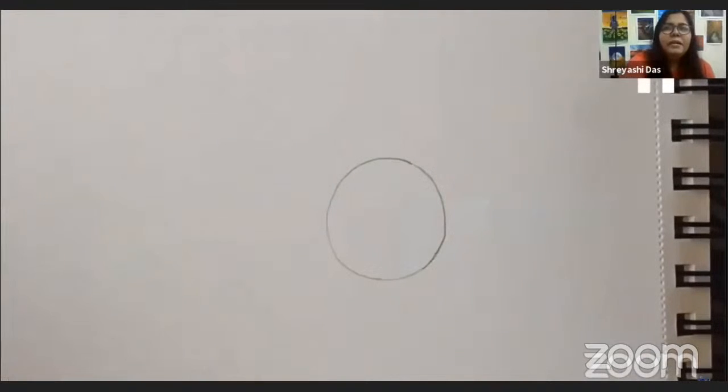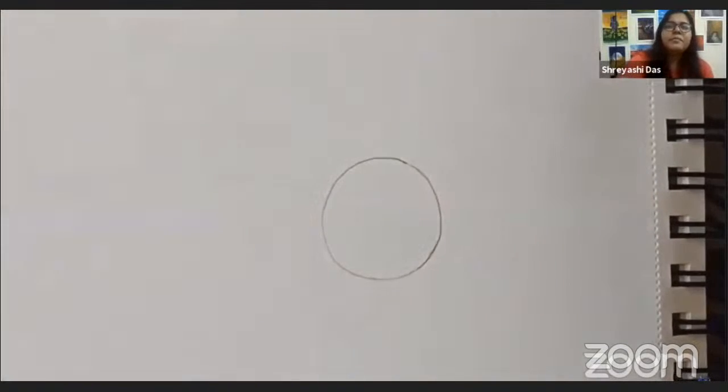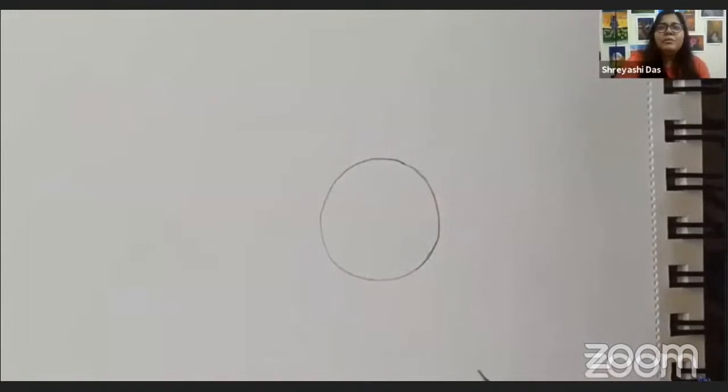Everybody ready? Just draw any shape, a circle, a triangle, a square, whatever you want. We will just learn how to shade first. Ready, everybody? So just pay attention first to how I'm doing it. Then you can replicate the process. So just see how my hand will move.